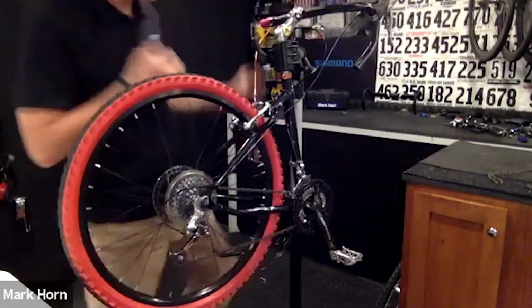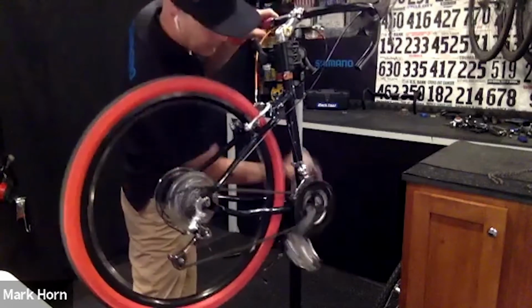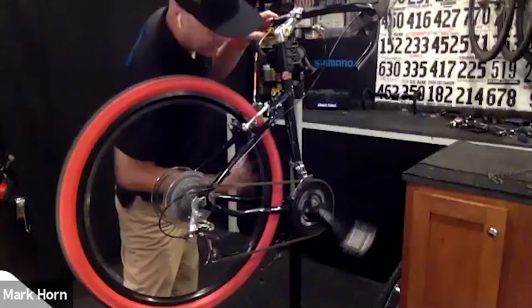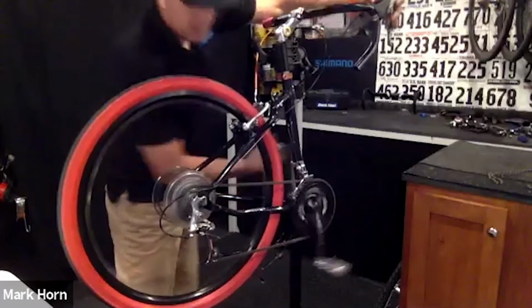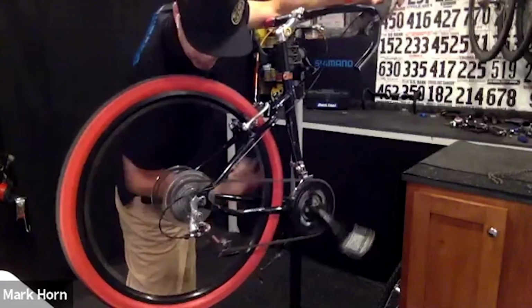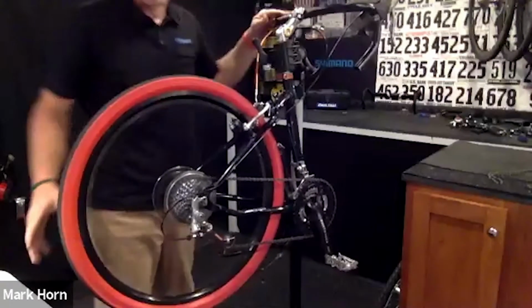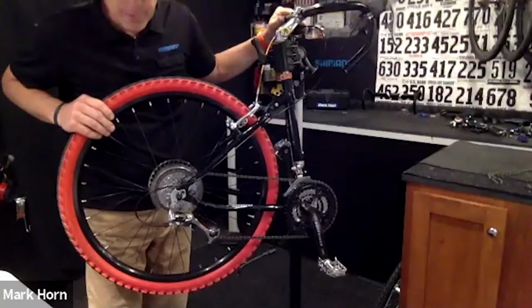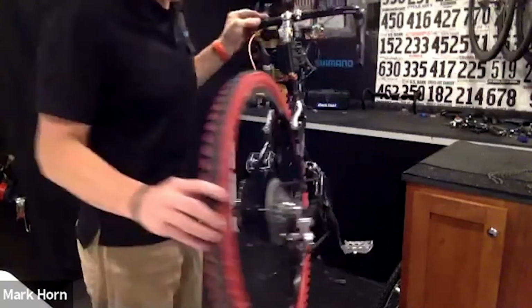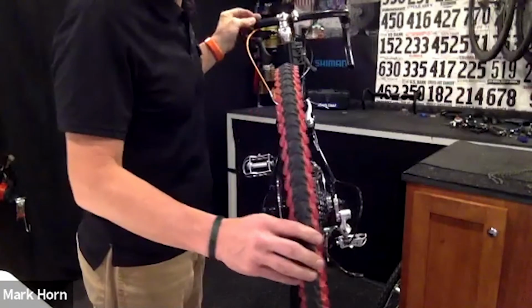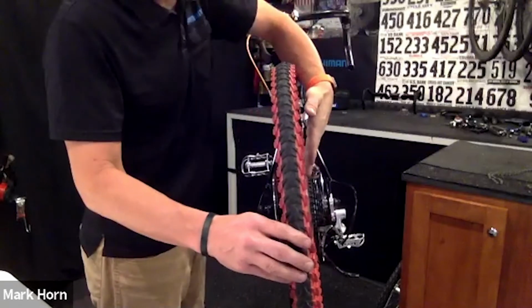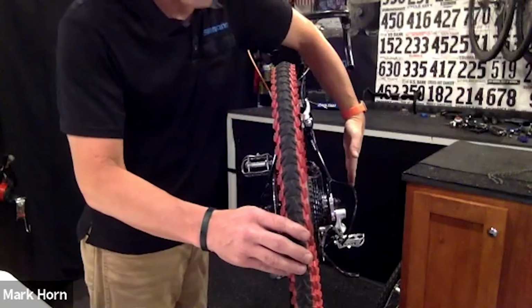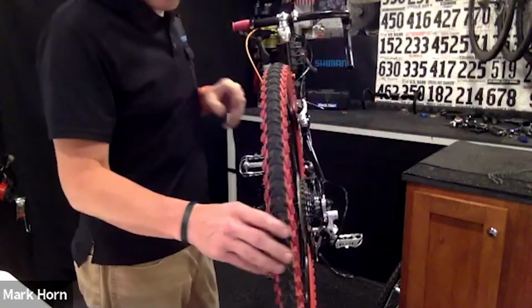Or you can be in the big chain ring. I see this a lot. People are in the big chain ring, but they want to go up a hill, so they put it into their big cog in the back, right? And you're forcing the chain to bend. You're forcing the chain to start here and then go way out here, and it's not meant to do that.